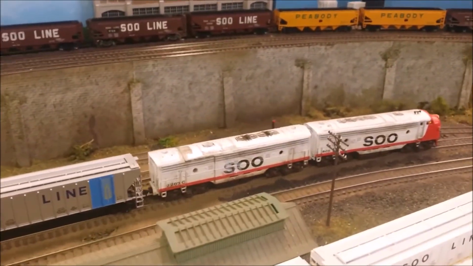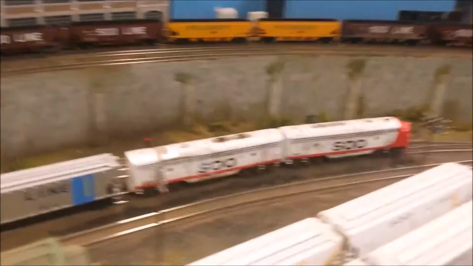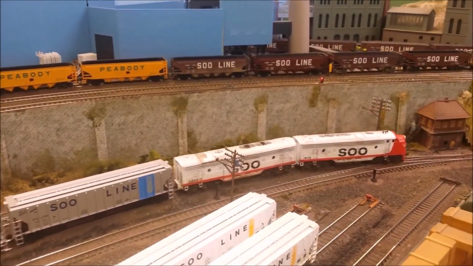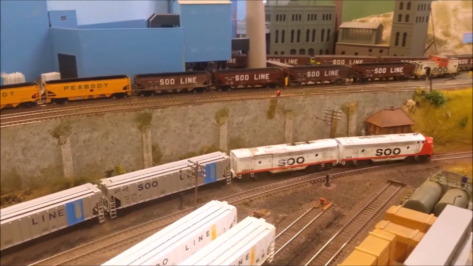So we're now departing in an eastbound direction out of Westville staging and into Tunnel 1. Okay.